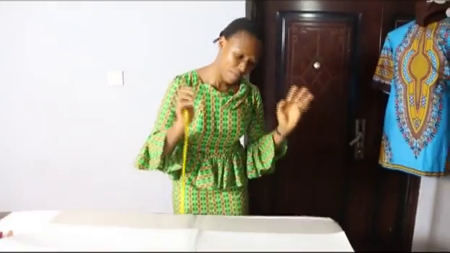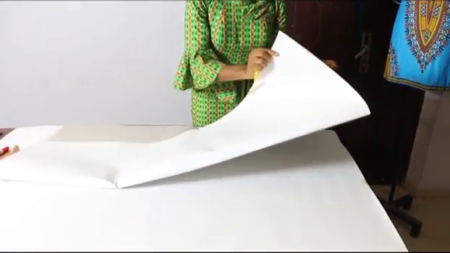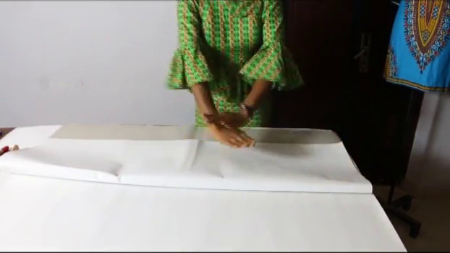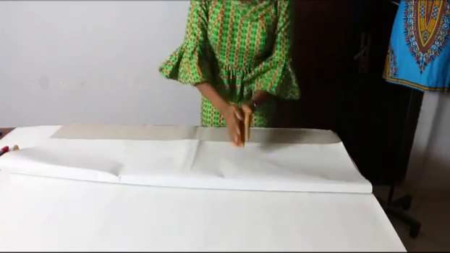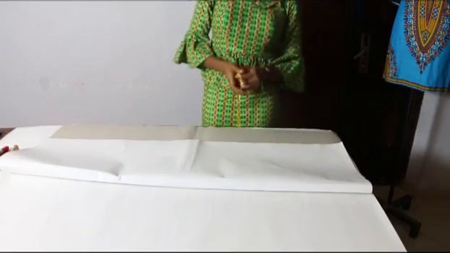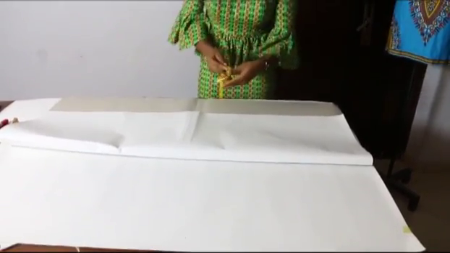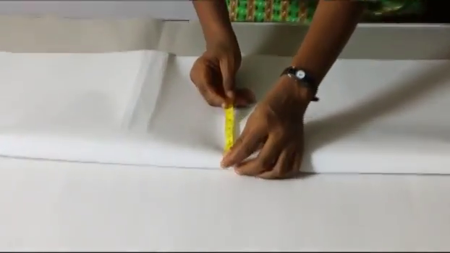So 47, I'll divide that by 4. Why am I dividing by 4? It's as easy as A and B and C. Assume this to be the front panel of your fabric, it is folded into two. Then I'm going to show you the back panel. It's also folded into two. 2 plus 2 will give us 4. That's why we always divide by 4. So 47 divided by 4 is going to give me 11 3/4, that's 12 less a quarter.